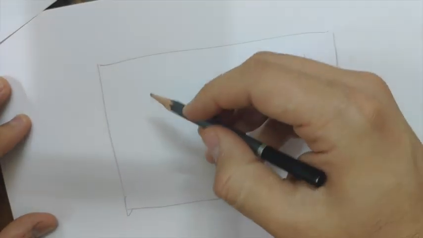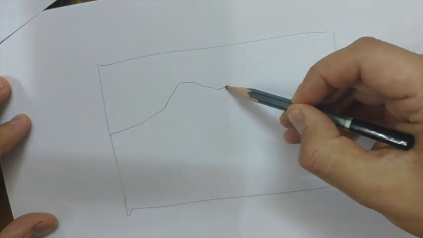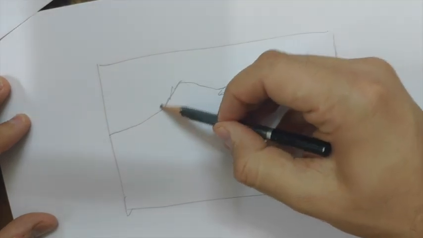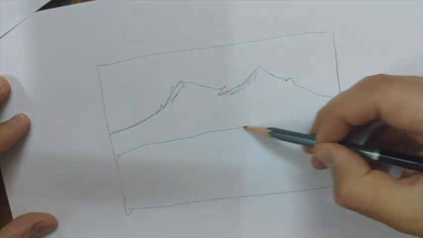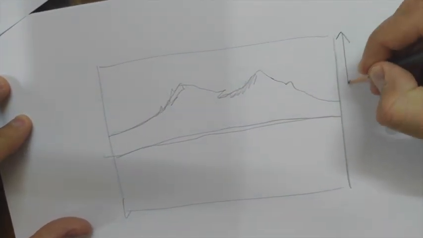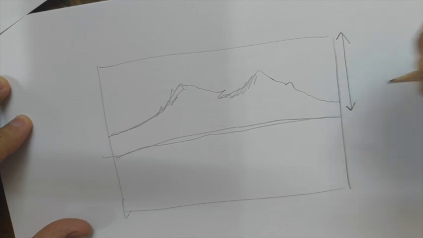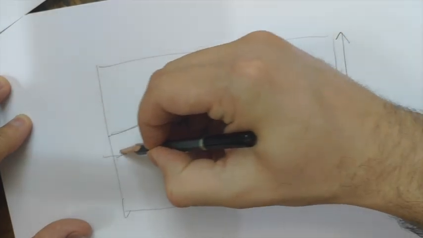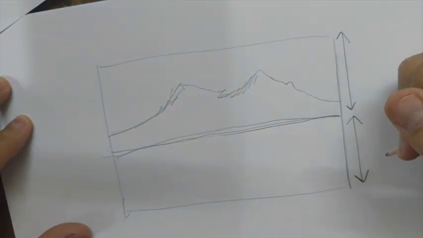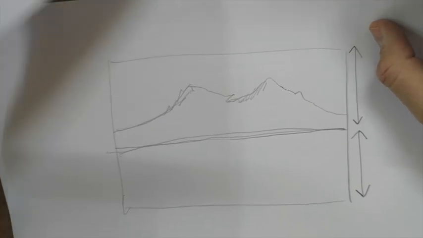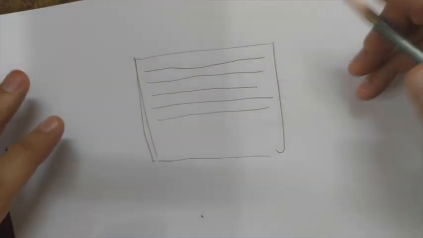If we have a scene here, we draw mountains, and we have a ground here. So this part is going to be the sky side, and this is the earth side. This line is called a horizontal line. So the horizontal line is one of the types of line we have, and we can use it while we are drawing.